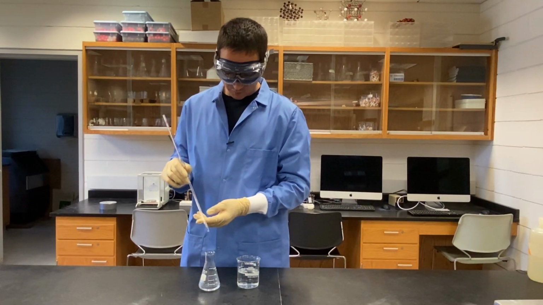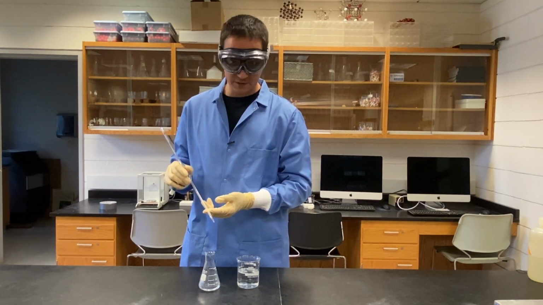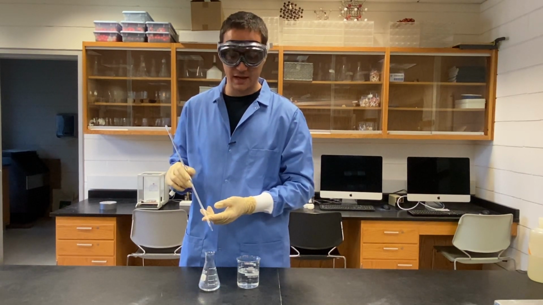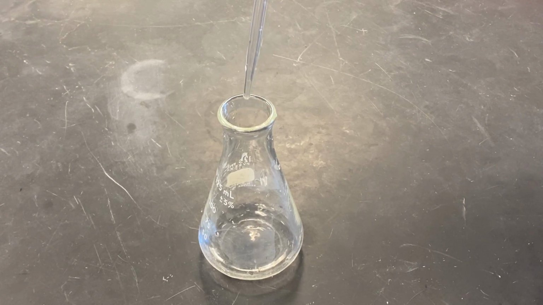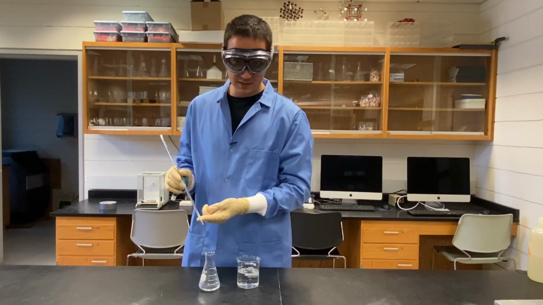Once it is done, there will be some liquid left in the tip, and that's okay. It's calibrated to account for that. We can touch the tip to the edge of the container to remove the last drop, but what's left in there is alright.